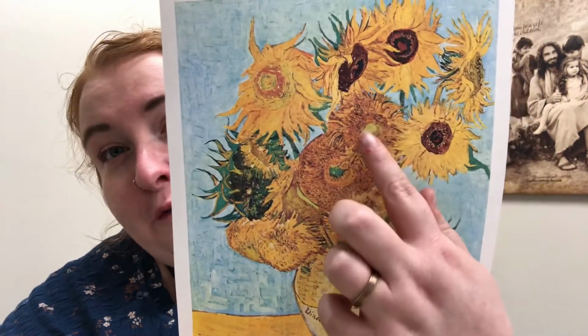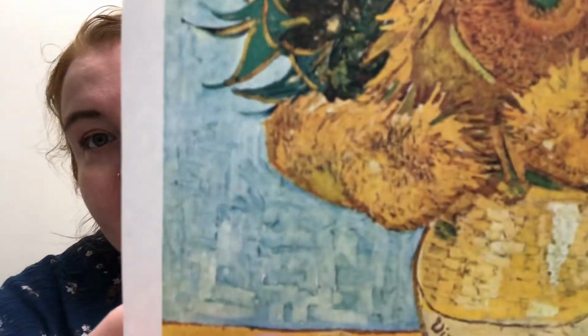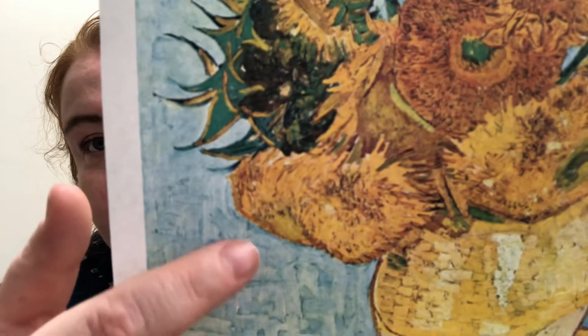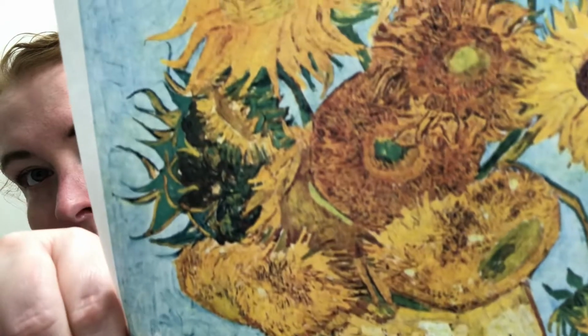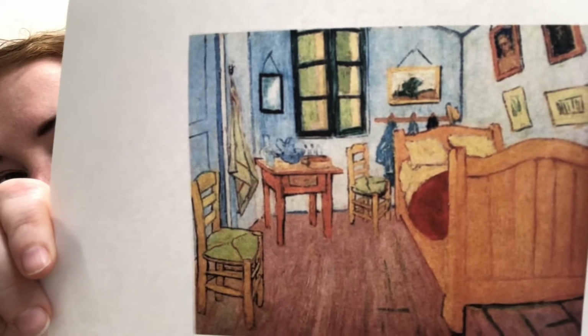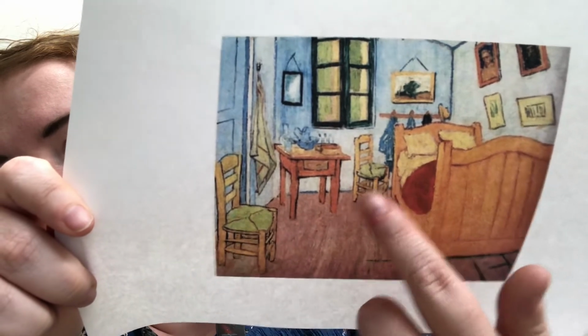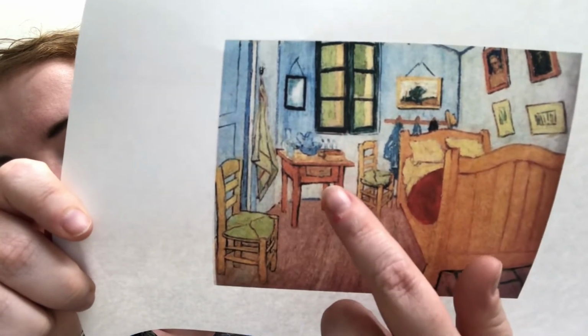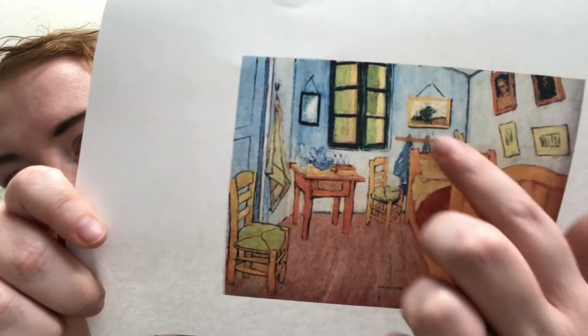flowers, mainly sunflowers. And you can see even in the background, there's like different kinds of lines. You see how he's going back and forth there? And then this is another painting that he did. And you can see that's just like a bedroom, right? That's the bed, and we've got two chairs, and there's a little table. And you can see there's stuff hanging up on the wall.